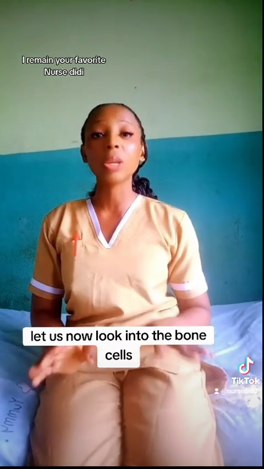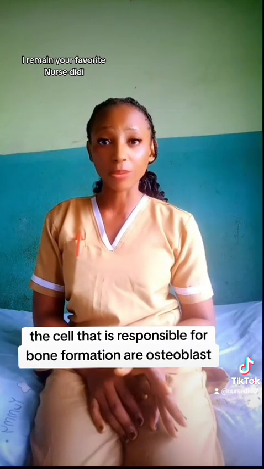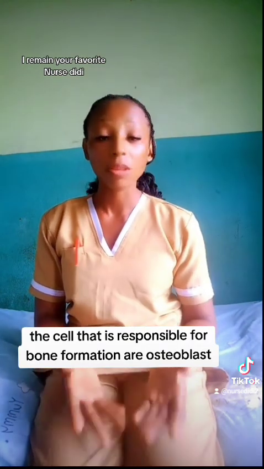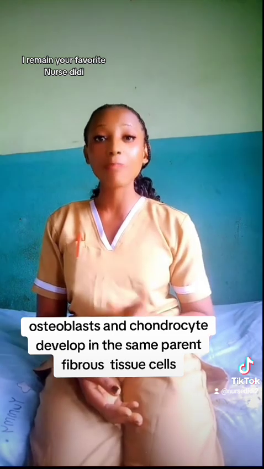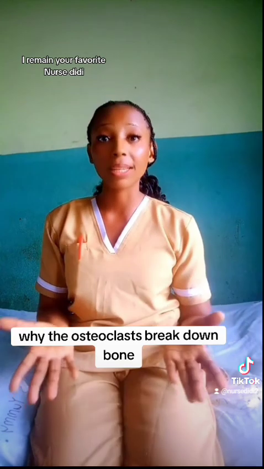Okay, let us now look into the bone cells. The cells that are responsible for bone formation are osteoblasts. Osteoblasts and chondrocytes develop from the same parent fibrous tissue cell, while the osteoclasts break down bone.